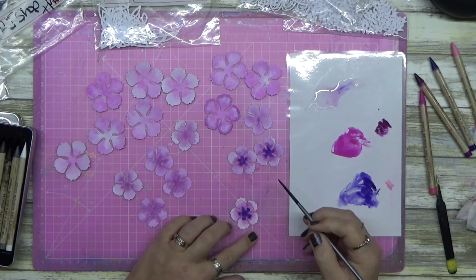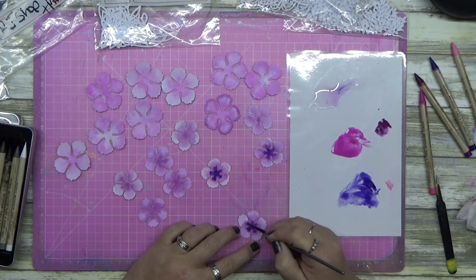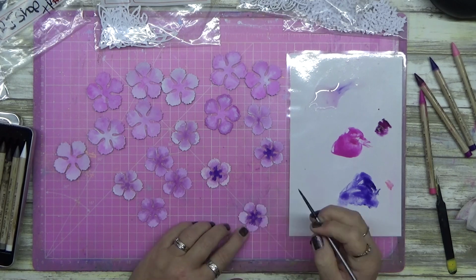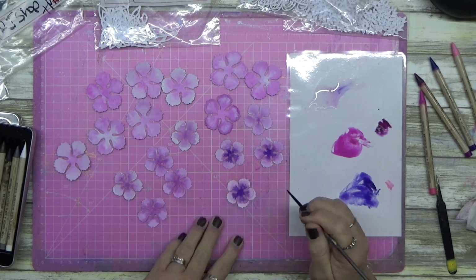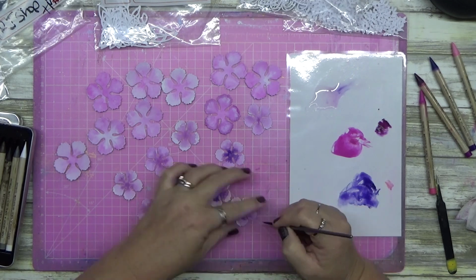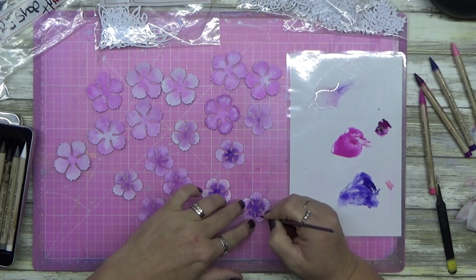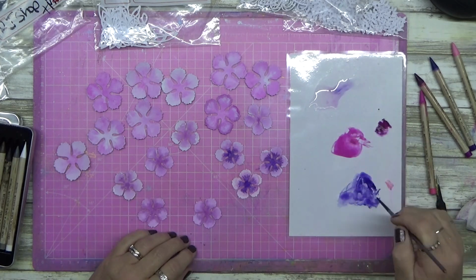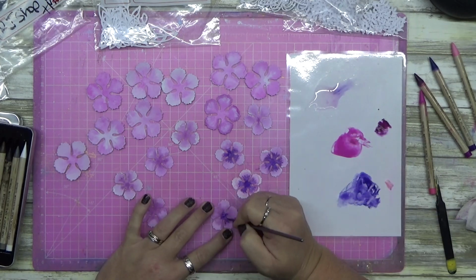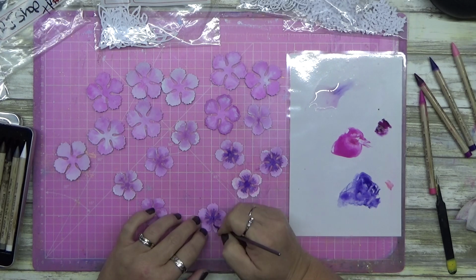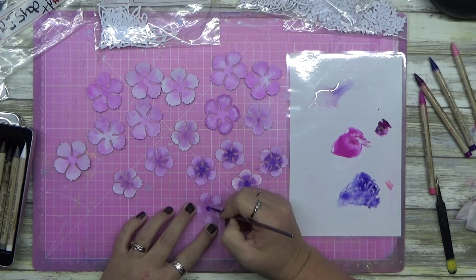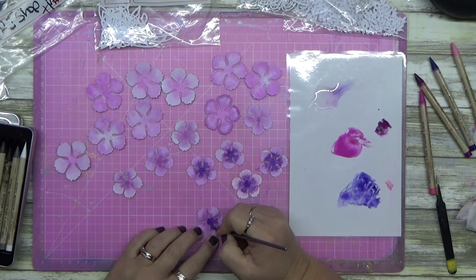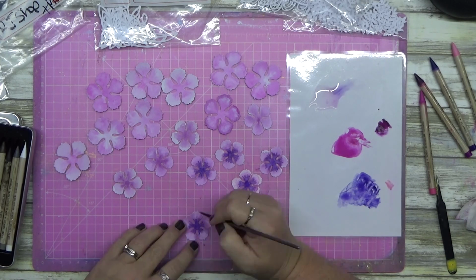So the flowers are dried, and they're probably still a little bit damp, but I'm just coming in with some Villainous Potion, and I'm just enhancing that kind of star look in the center, just to give it a little bit more of a pop, more of a variegated look. I'm sort of drawing on a violet as a flower. That's kind of where I'm going in the center.